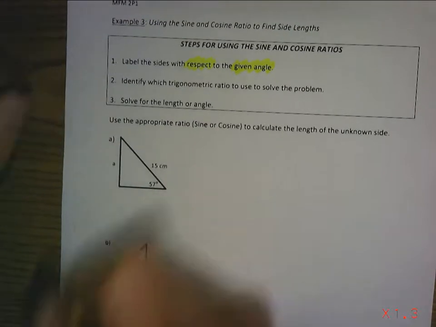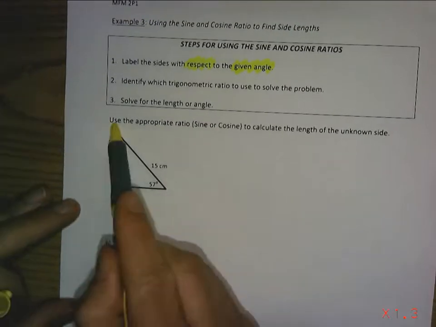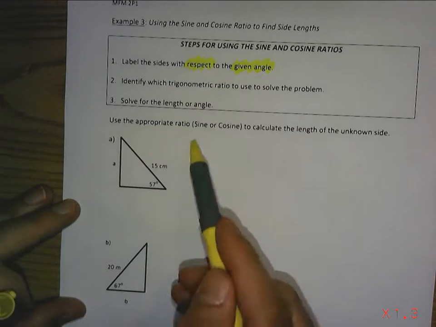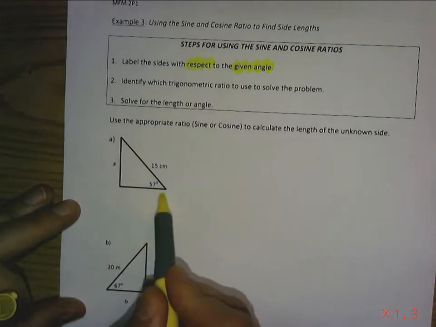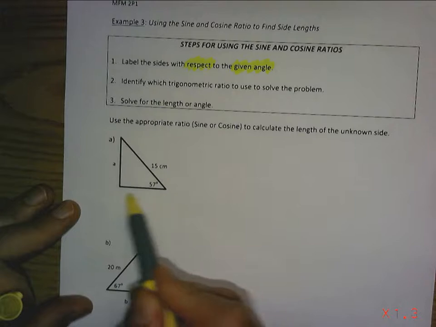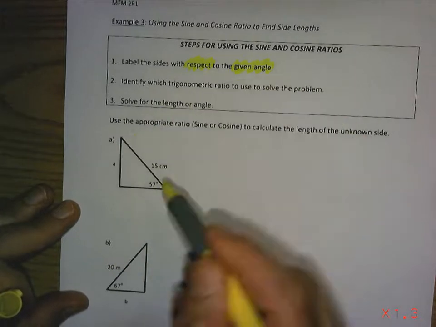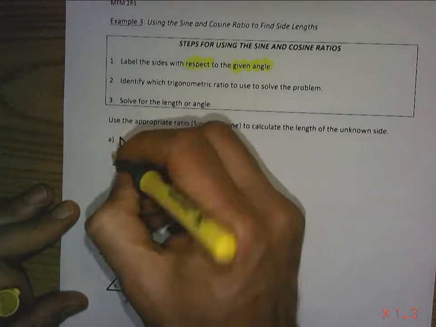Okay, so here's the question. Use the appropriate ratio, sine or cosine, to calculate the length of the unknown side. So this is an unknown side. Absolutely, I don't know what it is. This is a side that I know, it's 15 centimeters, and this is called side A.